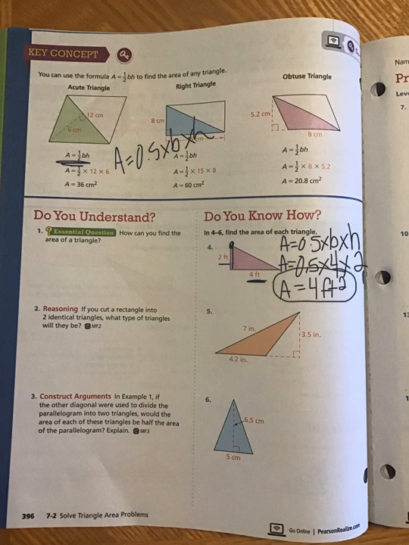Now let's move on to number 5. When we write my formula down, area equals 0.5 times base times height. Area equals 0.5 times, now I have 3 numbers here. I am going to make this part right here the bottom.